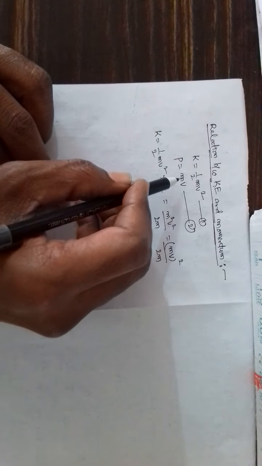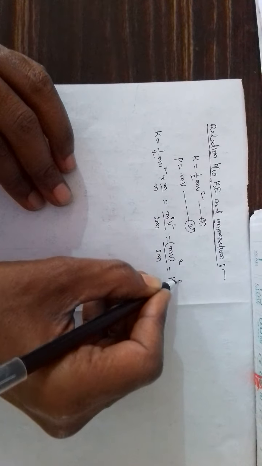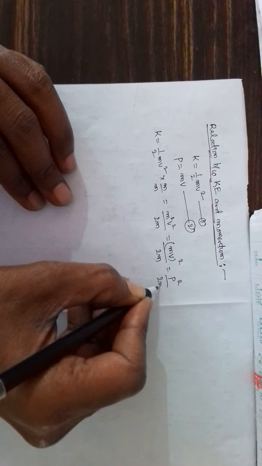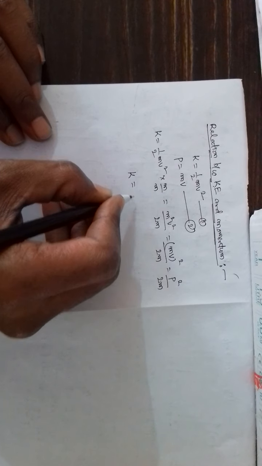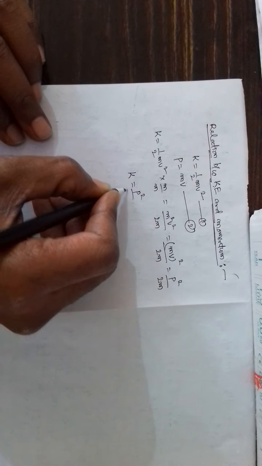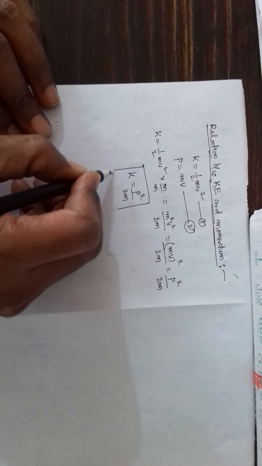But mv is nothing but momentum. So p square by 2m. So in this way, the relation between kinetic energy and momentum is derived.